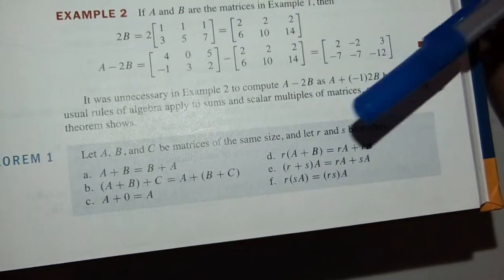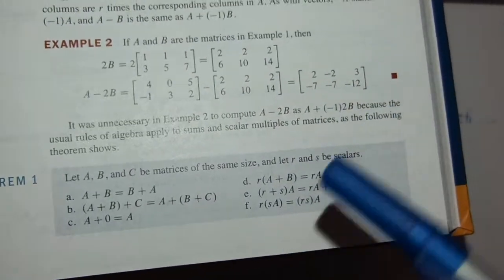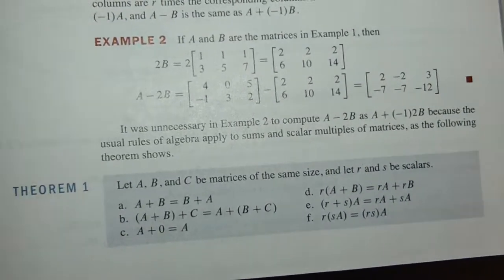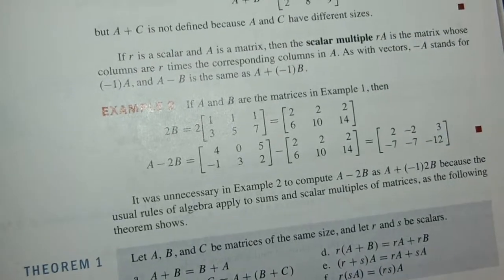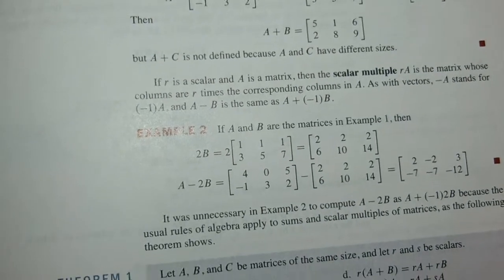There's a distributive property in both slots, in the matrix slot and in the scalar slot. And this is associative. I can do the scalar multiplication first, and it doesn't matter. This is the same in both directions.